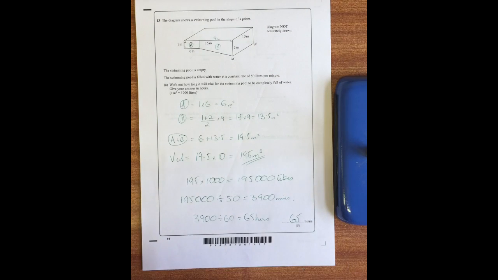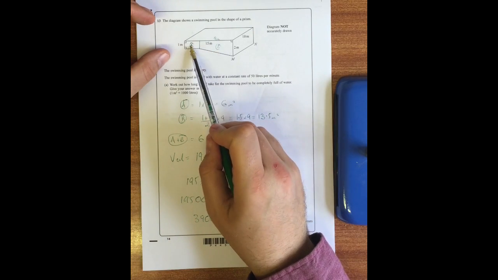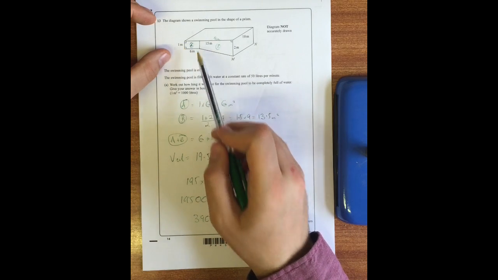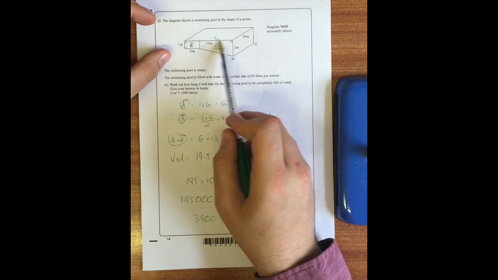Question 13. The diagram shows a swimming pool in the shape of a prism. The swimming pool is empty. The swimming pool is filled at a constant rate of 50 litres per minute. Work out how long it will take to fill it. Well, our prism is a compound shape to start with. It's a rectangle and a trapezium. So the rectangle there is 1 by 6, so 6 metres squared. And the trapezium is 9 metres tall.